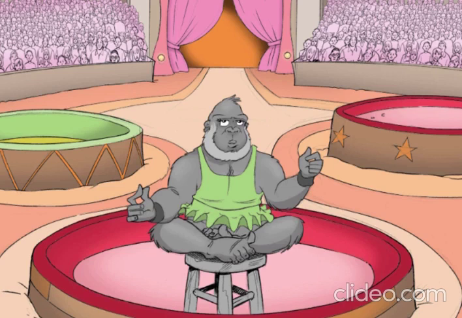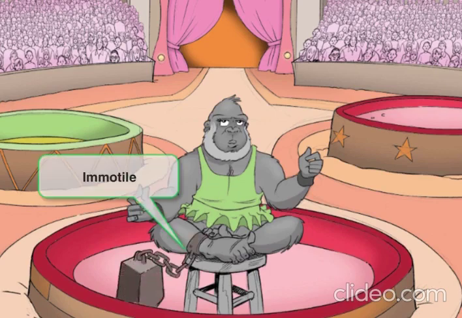Another important comparison to Salmonella is that Shigella is immotile. So we'll chain our she-gorilla to this weight. She-gorilla, you're not going anywhere.